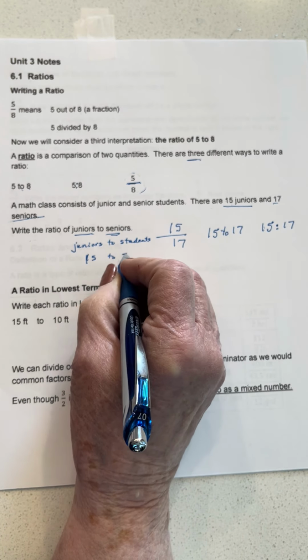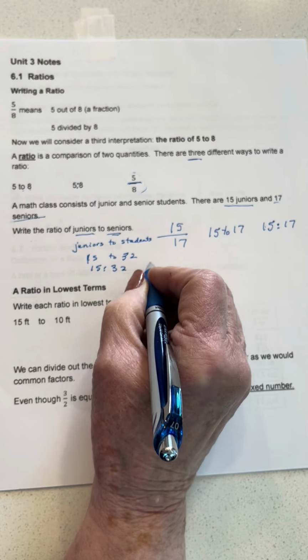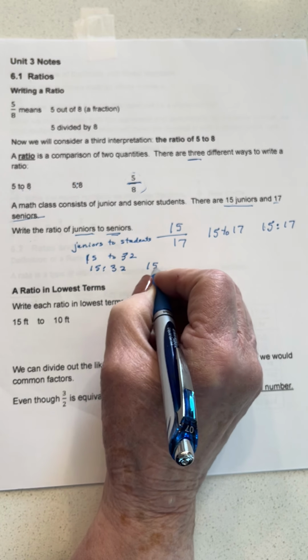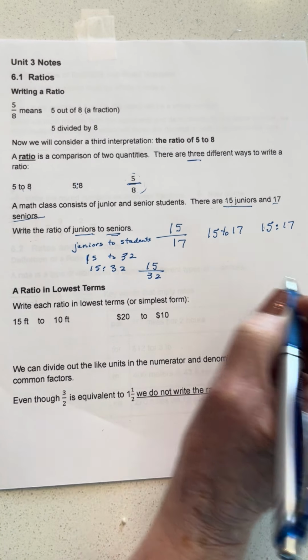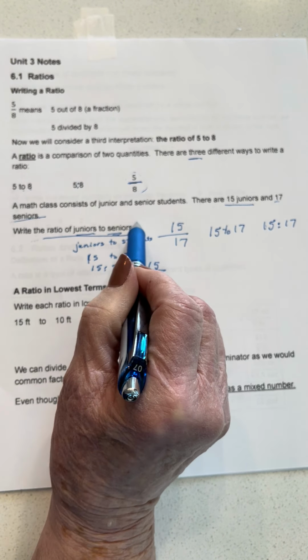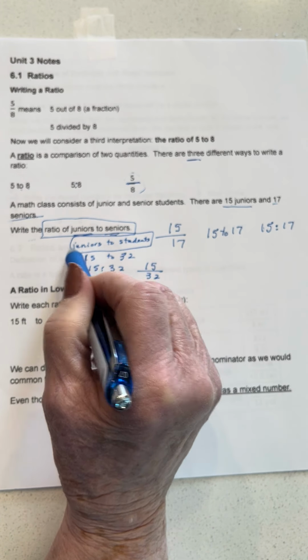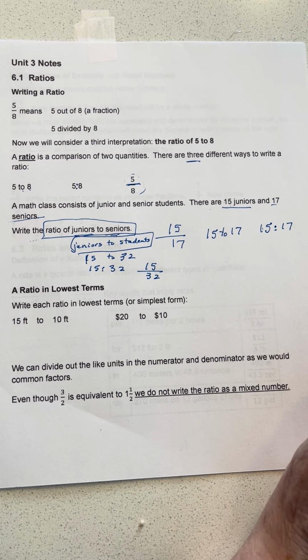So 15 to 32, or we could write it 15 to 32. You have to just be careful that you are writing the ratio of what they're asking for you to compare.